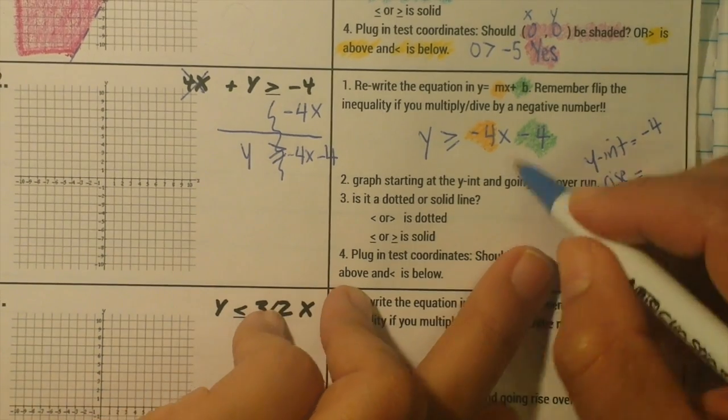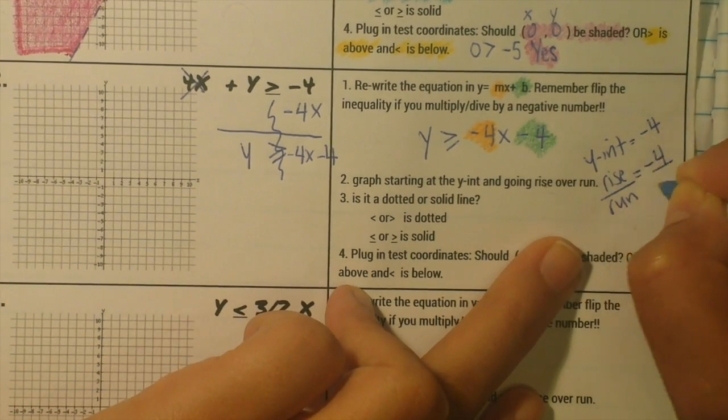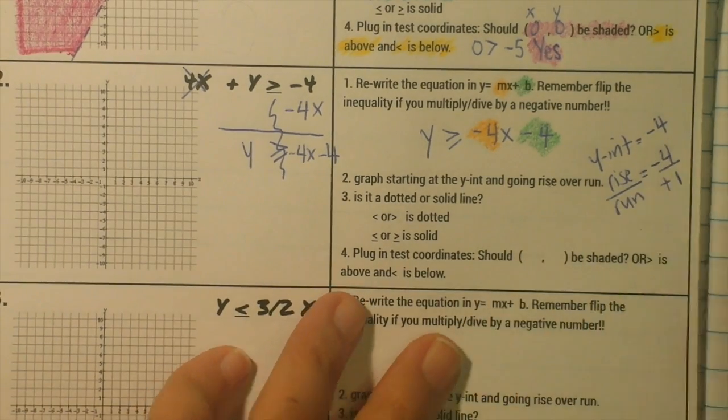Pause the video real quick and put a box around the number 2 for me to know that you're listening, for you to get full credit.